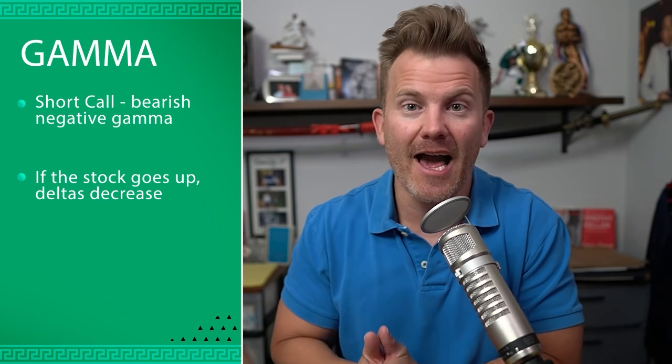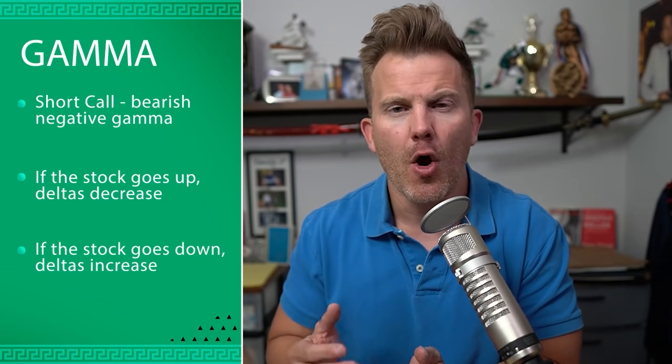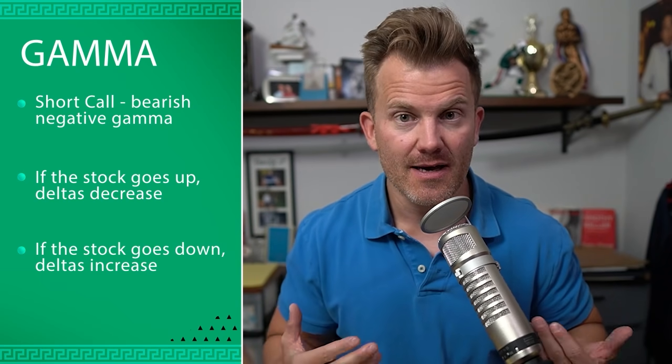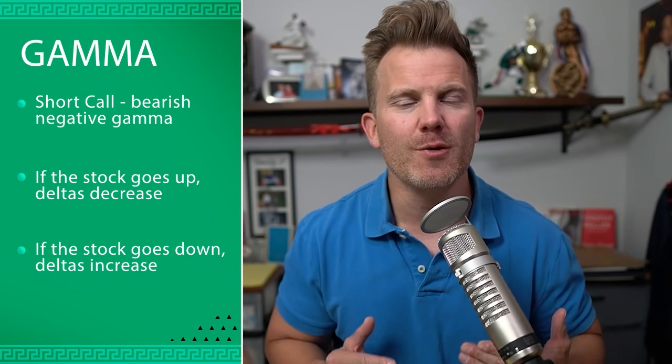But what if the stock actually goes down on your short call? This is what you want to have happen, where your deltas are actually going to increase. Or in this case, since it's a negative number, they're going to become less negative, which means you are less bearish. Okay, now those two simple examples, believe it or not, a long call and a short call, they can be extrapolated out to any long option strategy and any short option strategy.